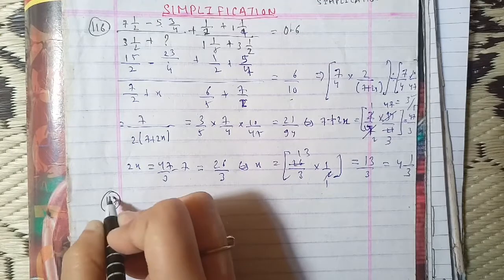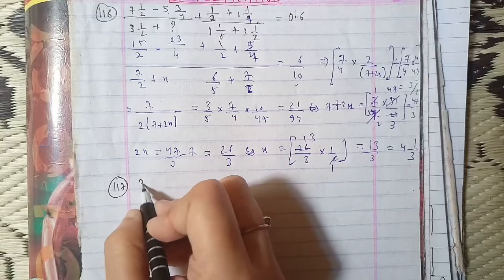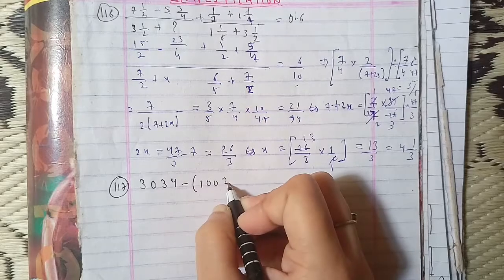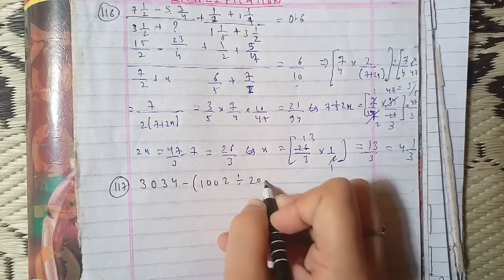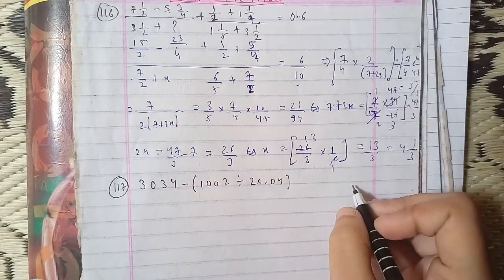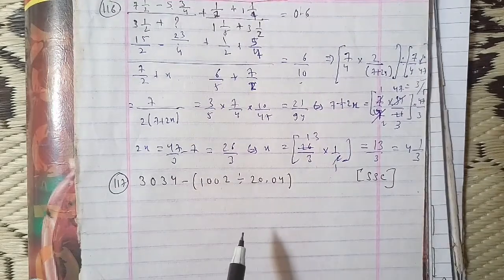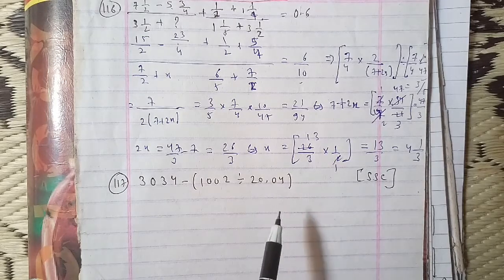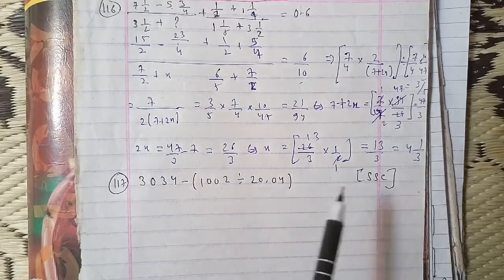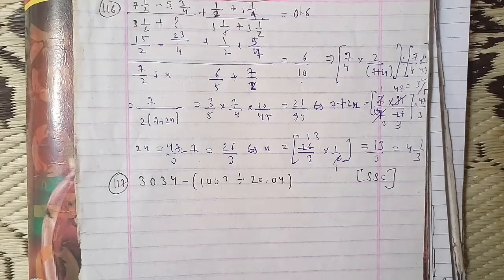117th question of the session. On simplification we have to simplify 3034 minus 1002, divided by 20.04, which is equal to, and this has been asked in an SSC examination paper. And for this we have the options 2543, 2984, 2993, and 3029. That is what we have to talk about, and we'll get a solution for this as well.